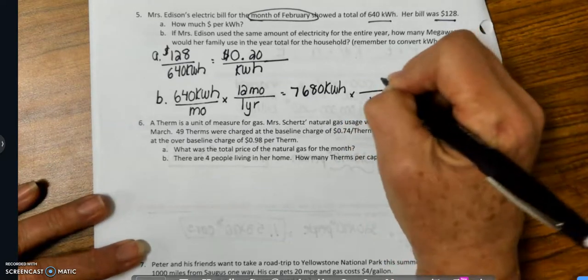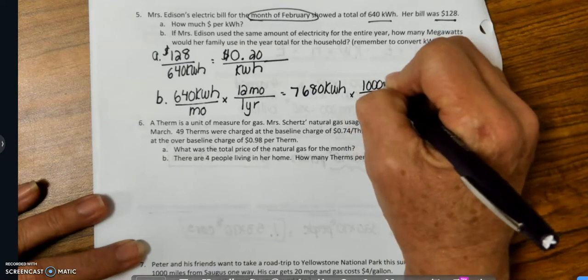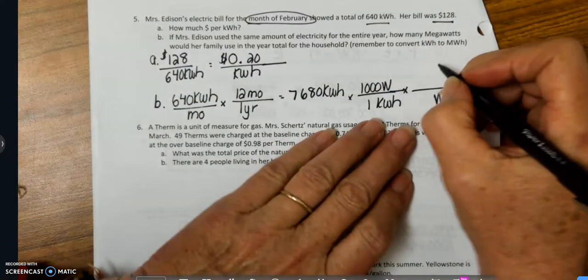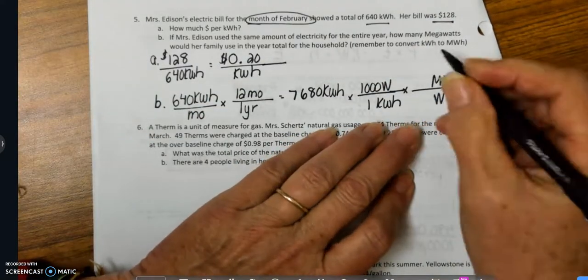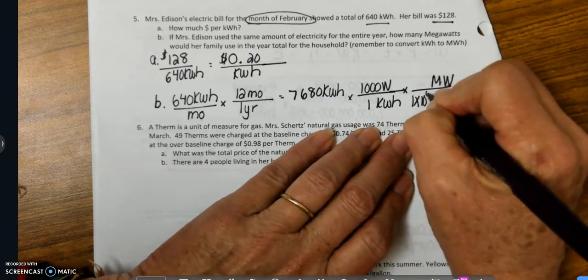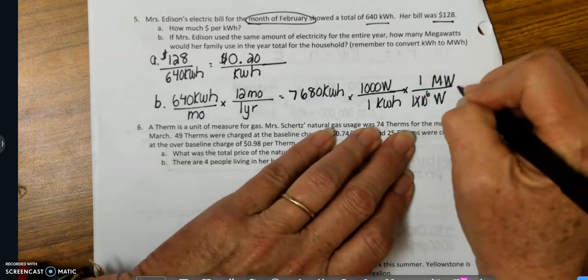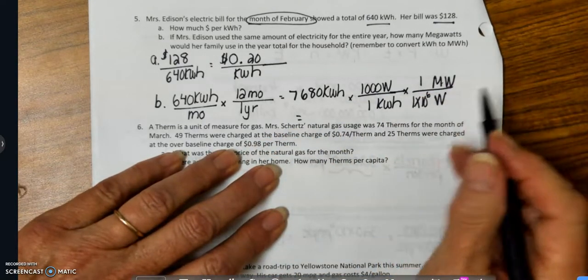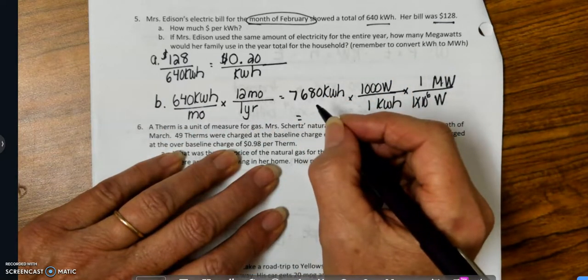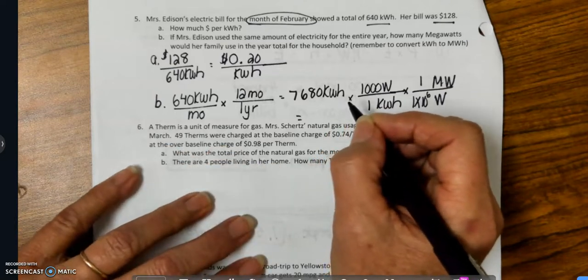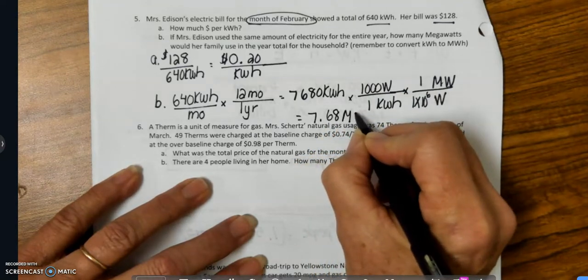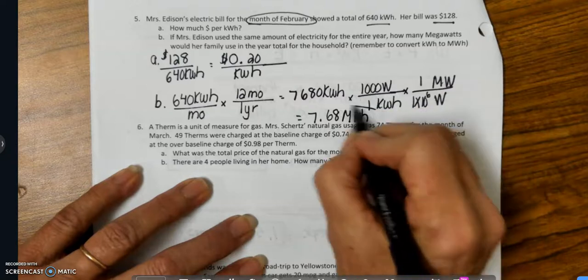So I'm going to say that 1 kilowatt hour is 1,000 watts, but I don't want watts, I want megawatts. And I know that there are 1 times 10 to the 6 watts in 1 megawatt. That way, all I have to memorize are these conversions, and I don't have to go from one to another. So when I do that, and I put that in there, then I get 7.68 megawatt hour instead.